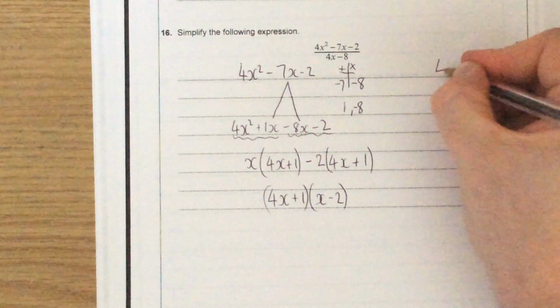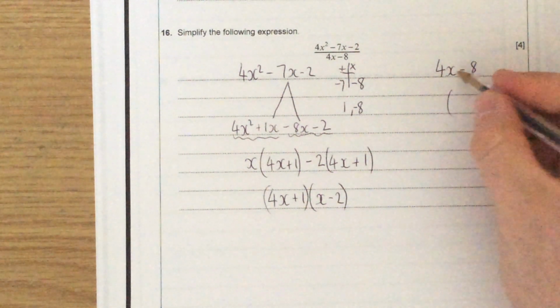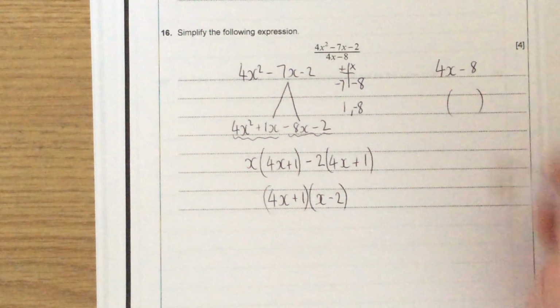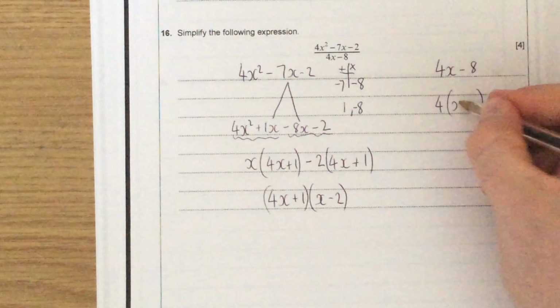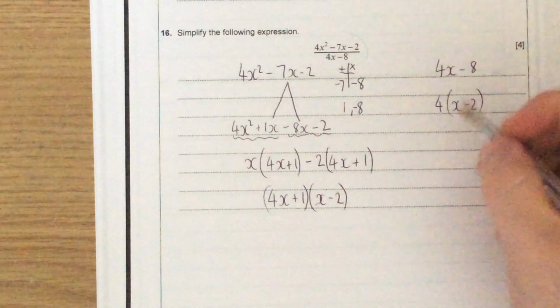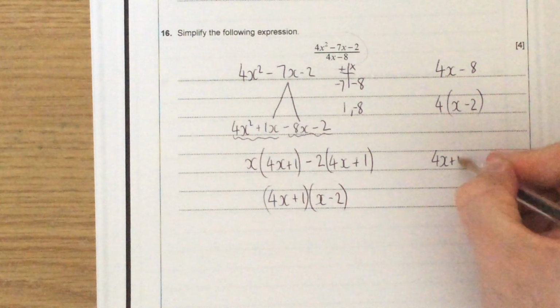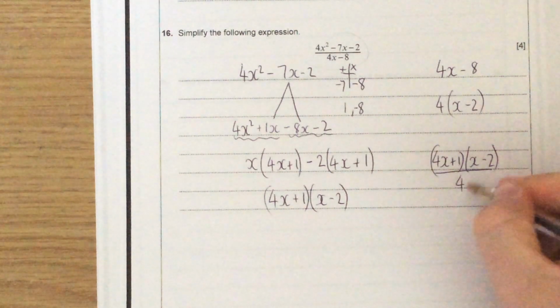The bottom, I'm going to factorise using simple factorising. I'm just going to look for a common factor and then put the bracket in around it. So in 4 and 8, the common factor is 4 times x, and then 4 times minus 2. So I can rewrite this fraction now as 4x plus 1, x minus 2, all divided by 4 bracket x minus 2.